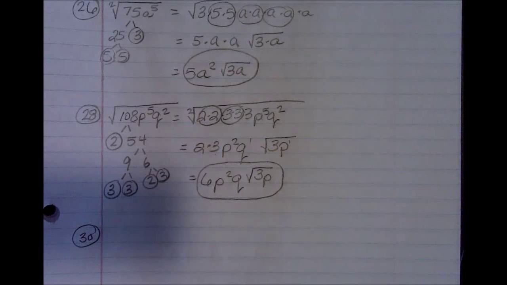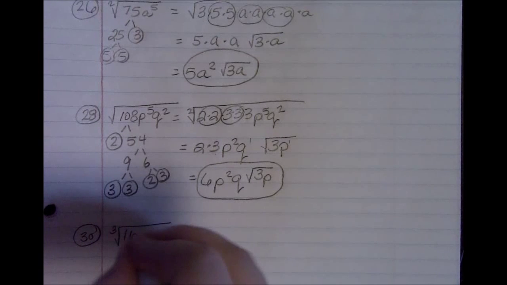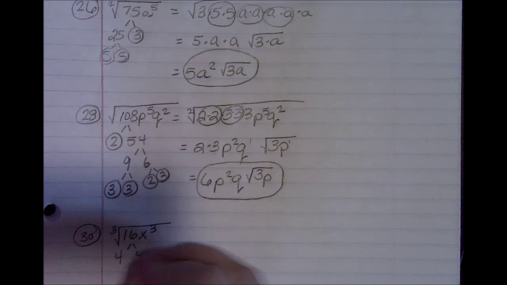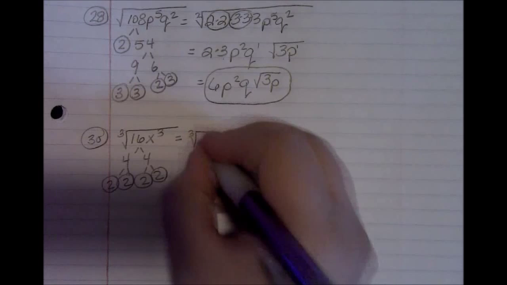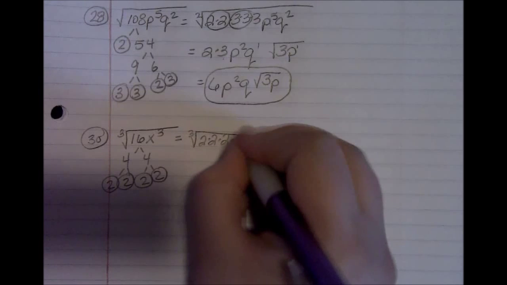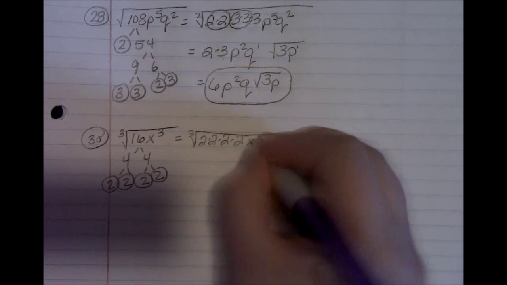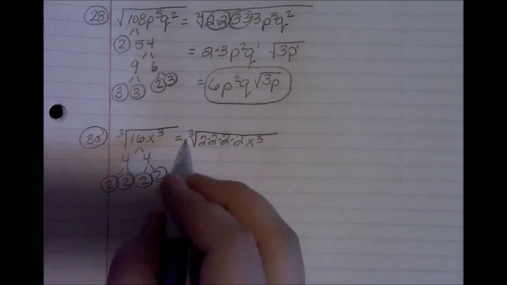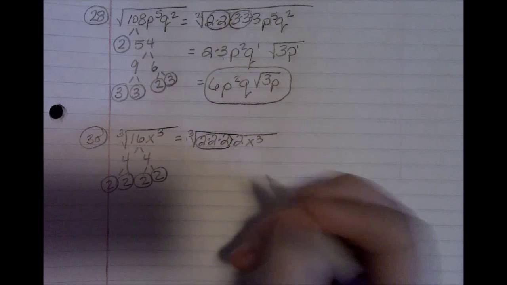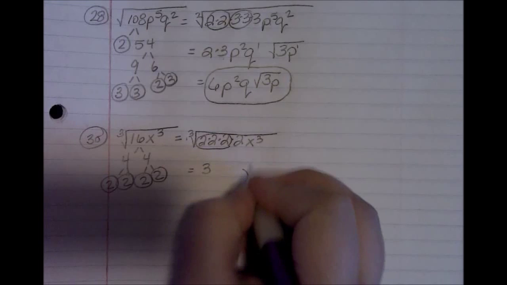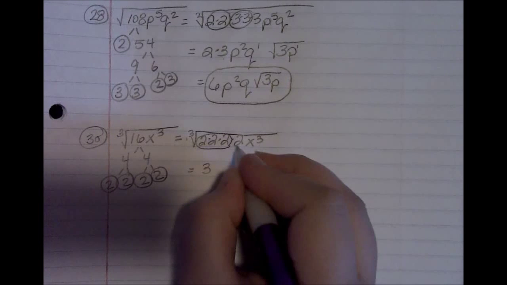Moving on to number 30, I have the cubed root of 16x to the third. 16 breaks down to be 4 times 4, which is 2 times 2 and 2 times 2. So I'm going to rewrite my 16 to be these four 2's. And then I have my x to the third. So I need 3 of a number to come out of the radical, which is what my index tells me. So three 2's will pull out, and then that 2 stays under the radical because I only have one of those now.